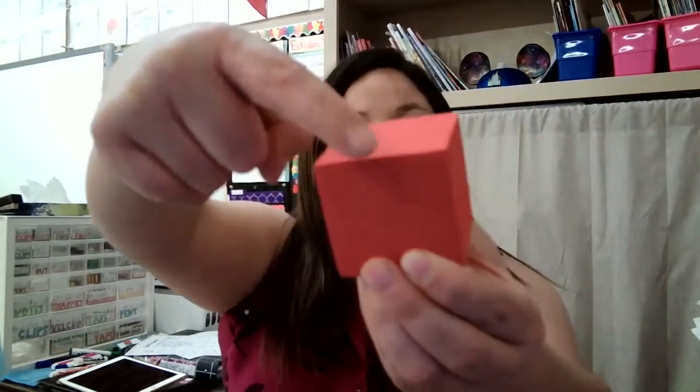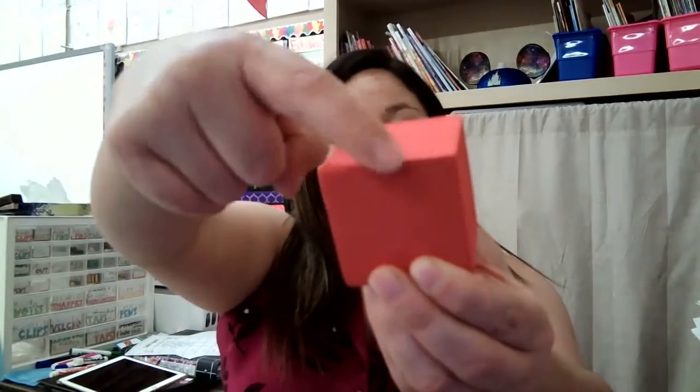And then we're going to count the edges. Let's count the edges. Remember that the edges is where 2 faces meet. So 2 flat surfaces meet at the edge. So the top is a face, the bottom side is a face. So this point right here where they meet, that is an edge right here. So this is an edge.